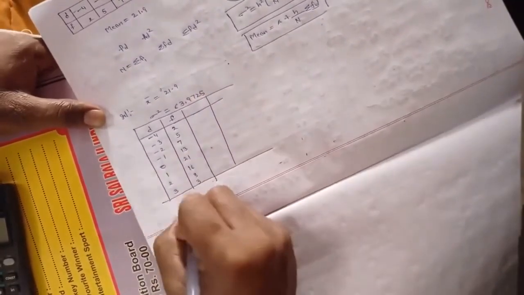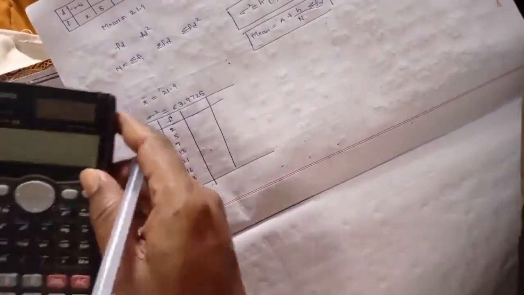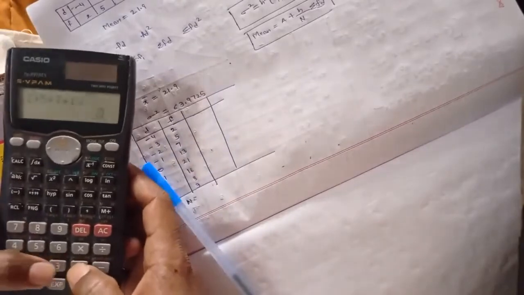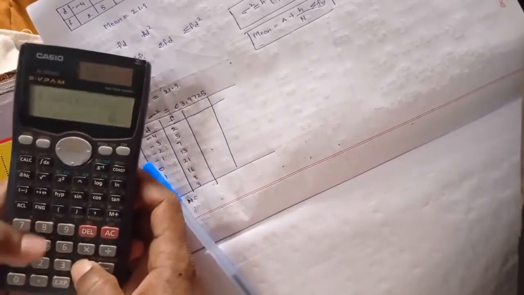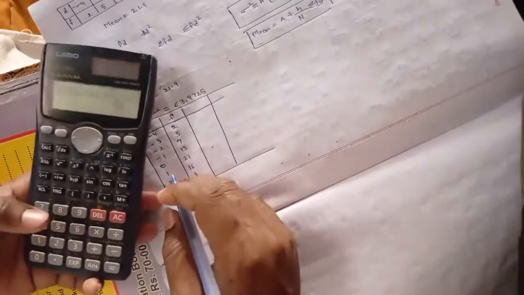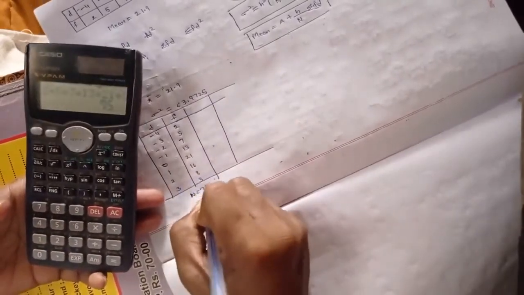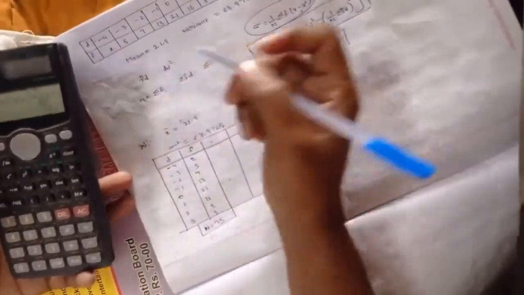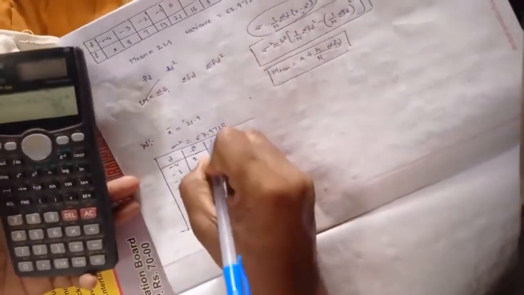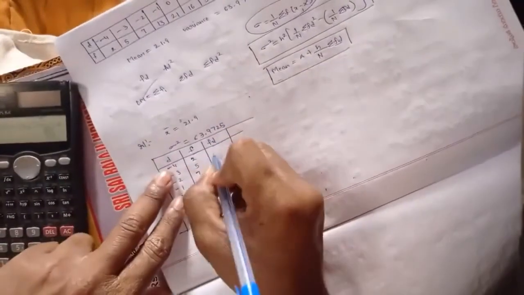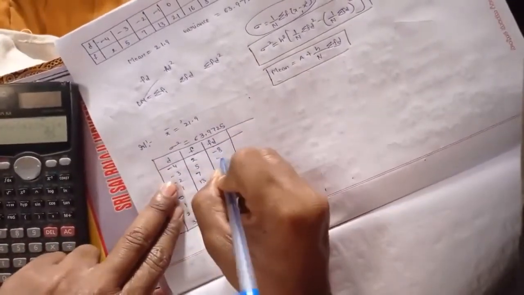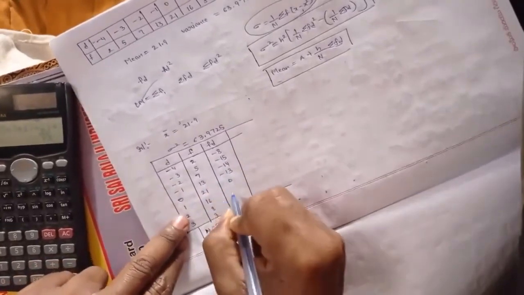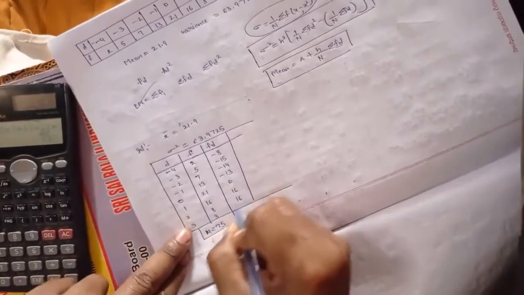So we can find the n value. N is nothing but the sum of frequencies. Let us find the sum of frequencies: 2 plus 5 plus 7 plus 13 plus 21 plus 16 plus 8 plus 3. So we got the sum as 75. So n is equal to 75. Let us find fd. f into d: -4 into 2 is -8, -3 into 5 is -15, -14, -13, 0, 16, 16, 9.